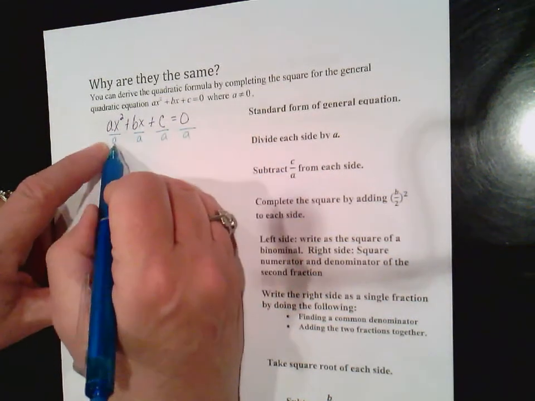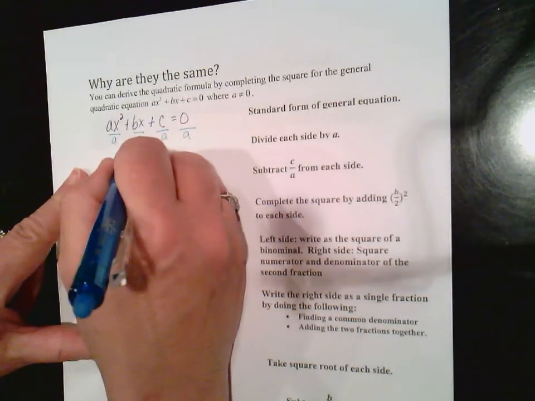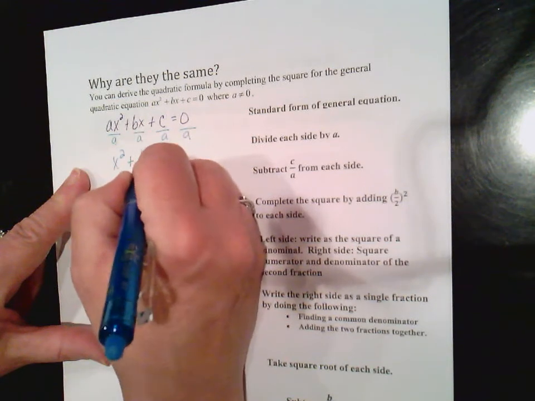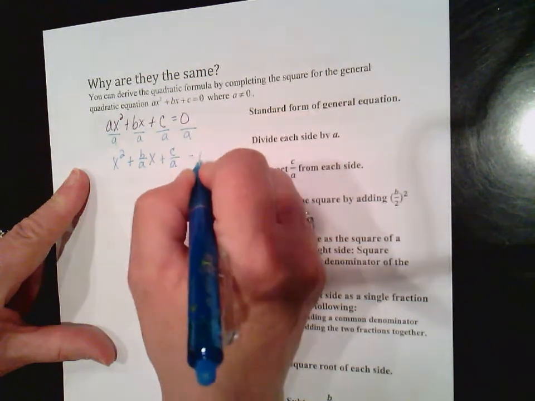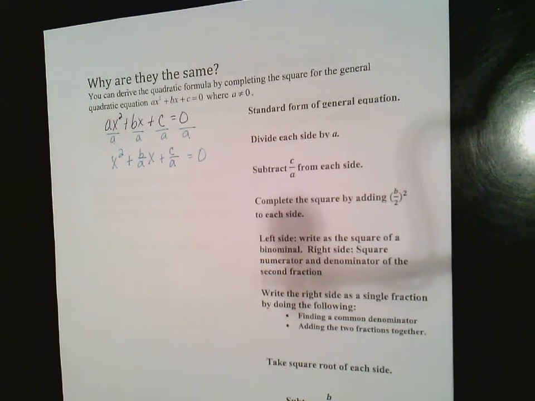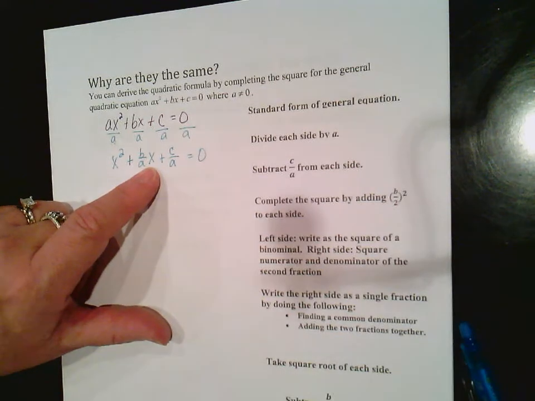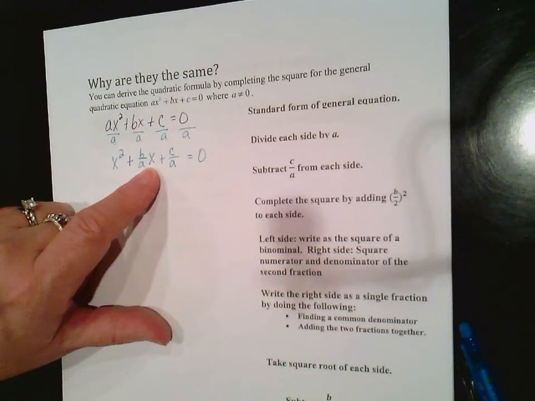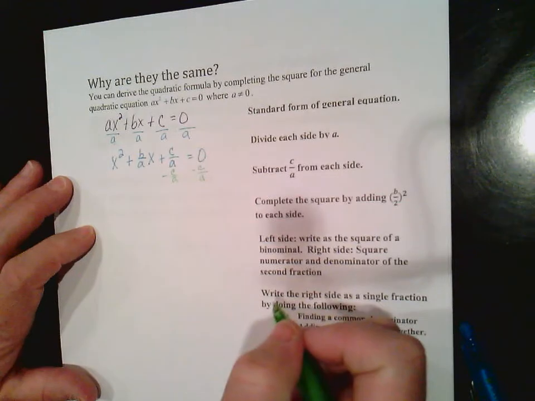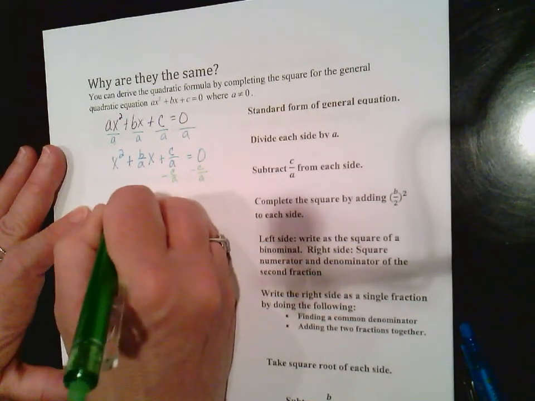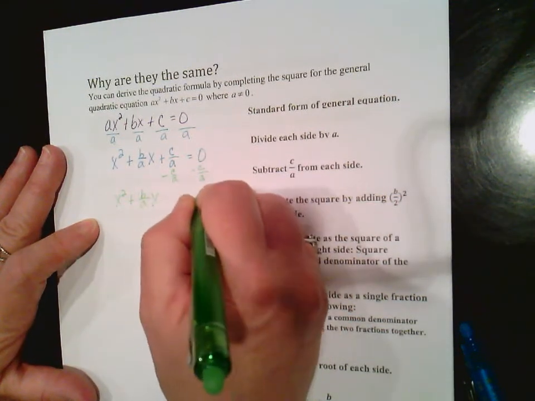If I divide by a here, the a's cancel, and that'll allow me to have x squared all by itself plus b over a times x plus c over a. And we know 0 divided by anything is 0. Now, just like when we were completing the square, I'm going to subtract my constant from both sides. So I'm going to subtract c over a from both sides. That's like moving your constant over when we completed the square. That'll give me x squared plus b over a x equals negative c over a.